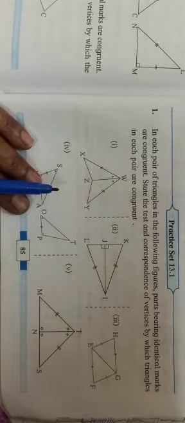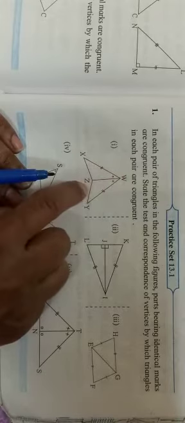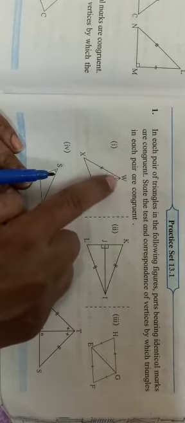So we have studied 5 tests for congruency of triangles: SSS test, SAS test, ASA test, AAS test, then hypotenuse side. For a right angle triangle we can use the hypotenuse side test also. So now you have to find out which test will fit in, because for two triangles to be congruent we need only 3 conditions, and already in the figure the 3 conditions have been given to you. What are those 3 conditions? Here angle XWZ is congruent to angle ZWY. I already discussed this.